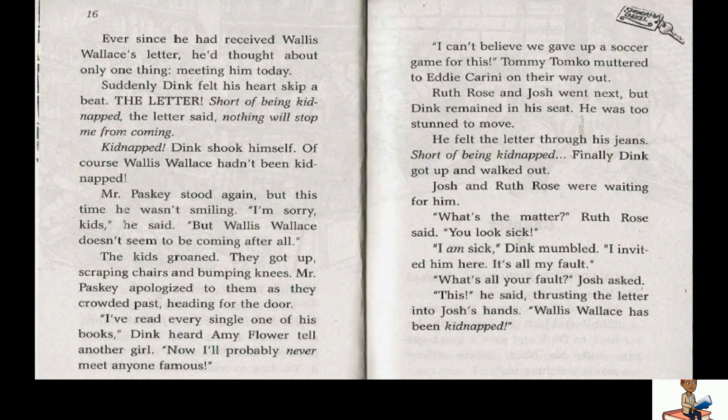Ever since he had received Wallace's letter, he'd thought about only one thing, meeting him today. Suddenly, Dink felt his heart skip a beat. The letter! "Short of being kidnapped," the letter said, "nothing will stop me from coming." Kidnapped! Dink shook himself. Of course, Wallace hadn't been kidnapped.